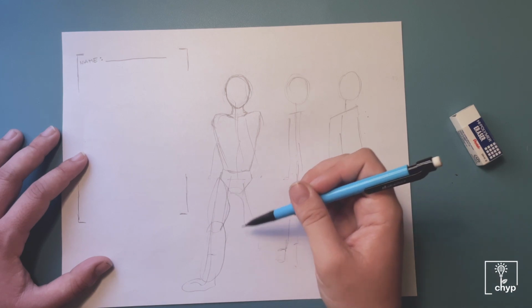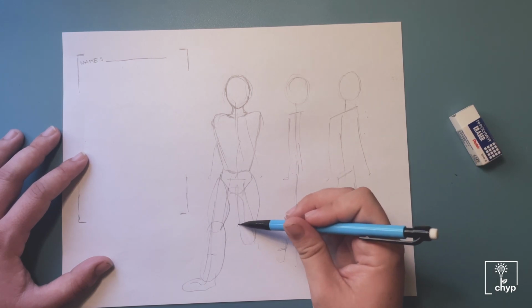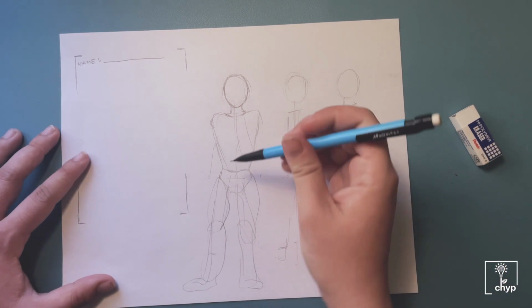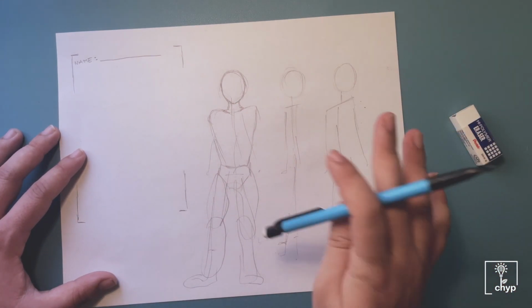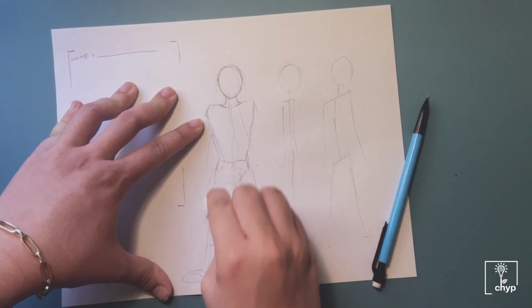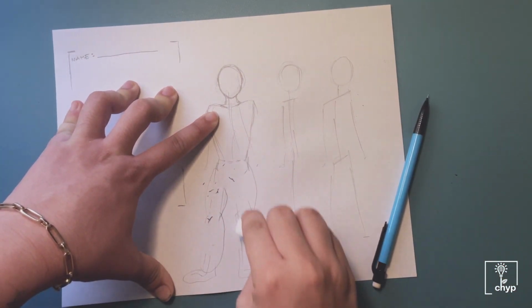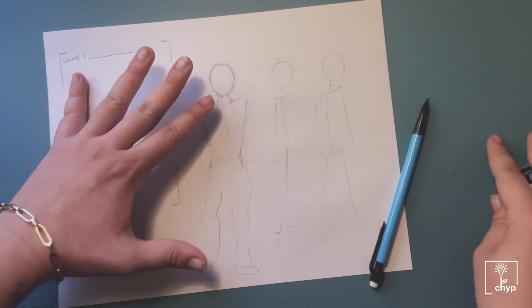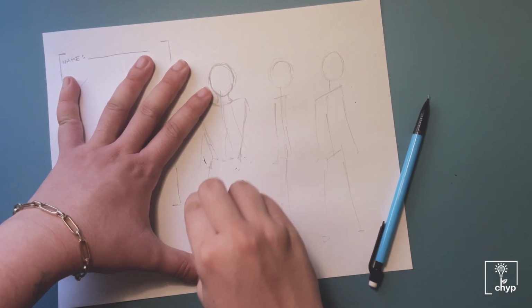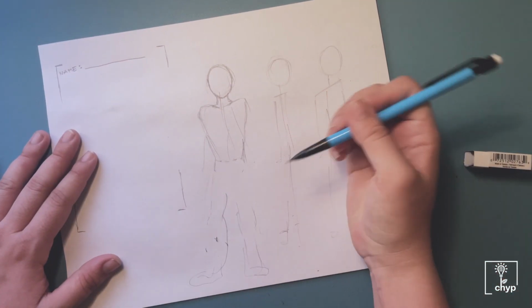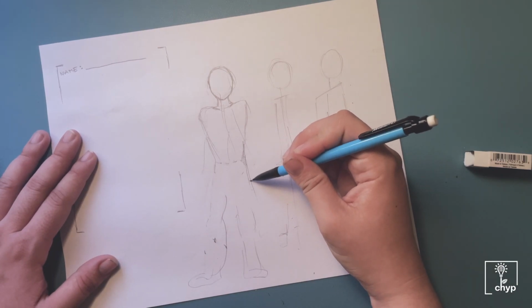So it looks really rudimentary right now. And I know it looks kind of silly, but stay with me. Sometimes what I really like to do is go in and keep erasing lines until I get a silhouette that I like. But here I'm more of just figuring out what I want the proportions to be.